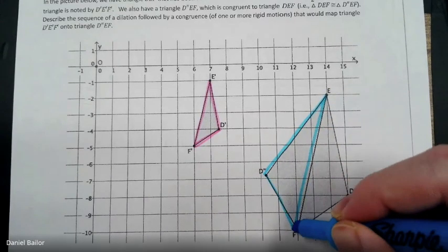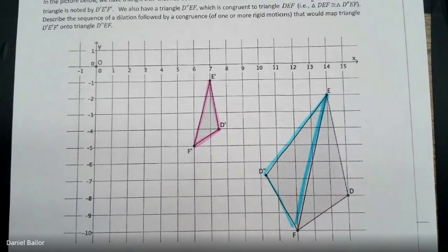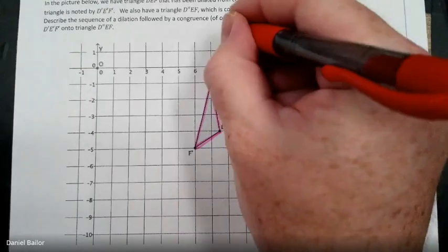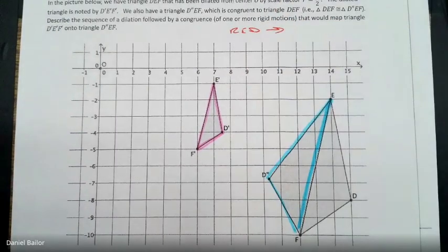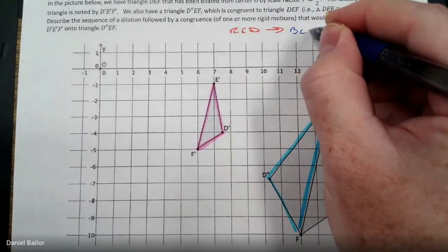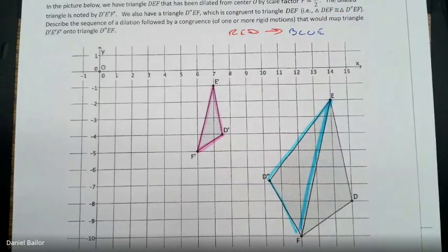My lines are a little bit blurred. There we go. That's a little bit better. So you need to prove to go from red to blue. You are going from red to blue. How do you do that on there? Take a picture of your exit ticket once you're done to show me you know what you're doing.